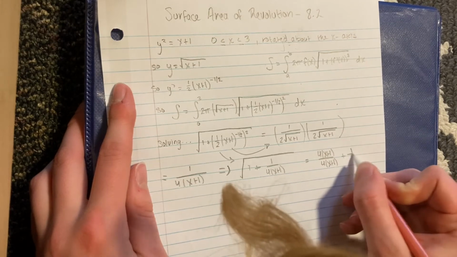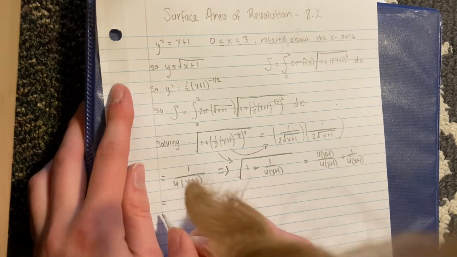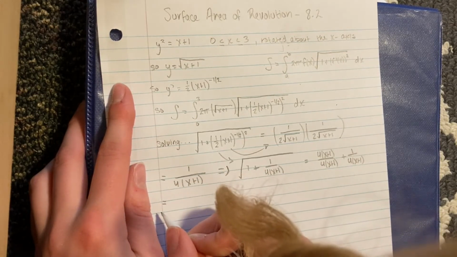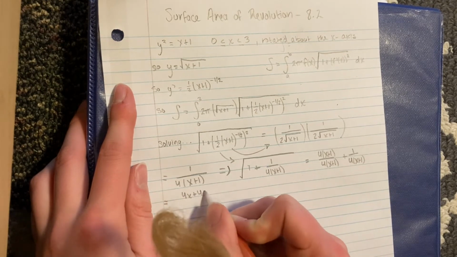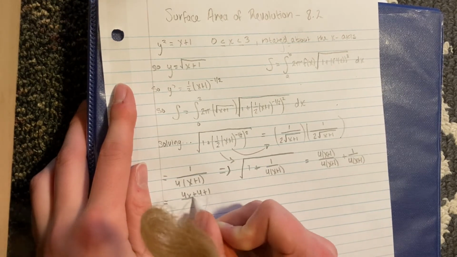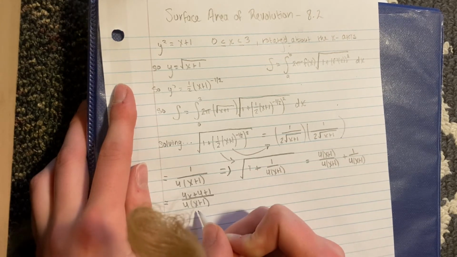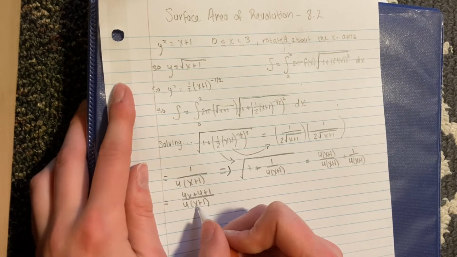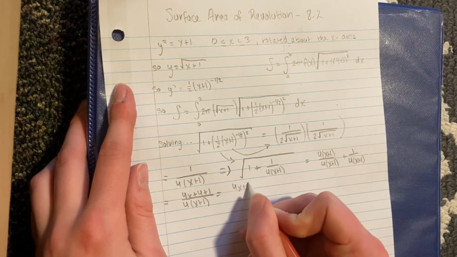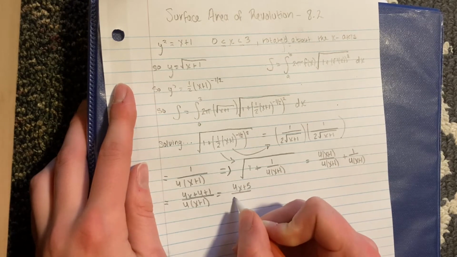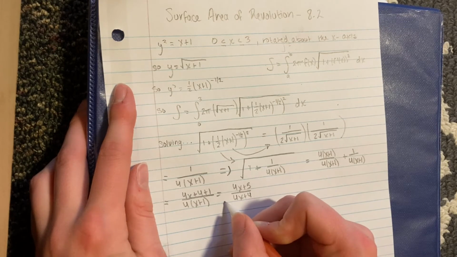And then I'm getting a common denominator. So my common denominator is going to be 4 times (x plus 1). So then that 1 is going to turn into 4 times (x plus 1) over 4 times (x plus 1). And then I'm going to add it to 1/4 times (x plus 1). And then that equals (4x plus 4 plus 1) over 4 times (x plus 1), which equals (4x plus 5) over (4x plus 4), and then we put that back into the square root.